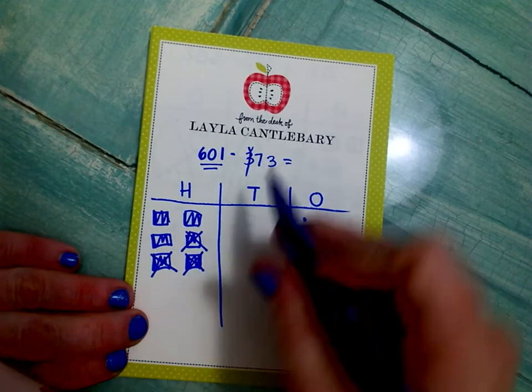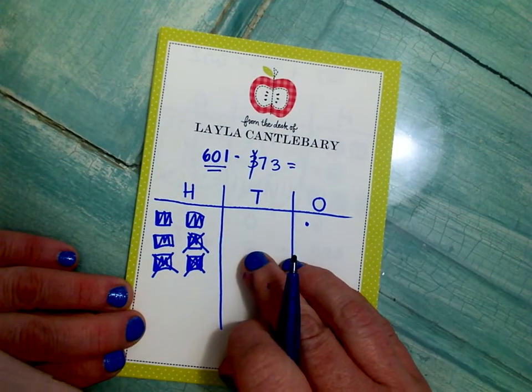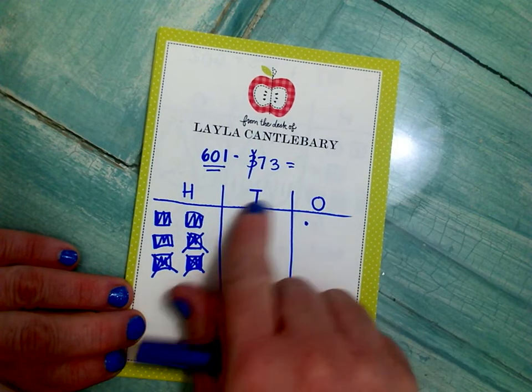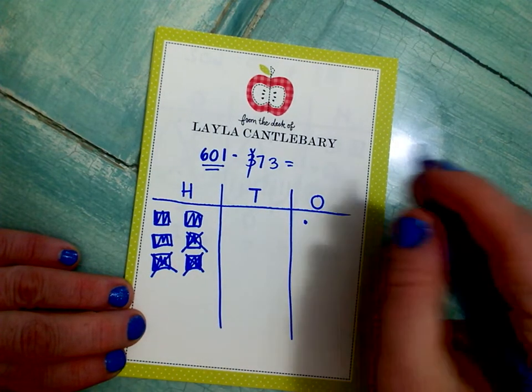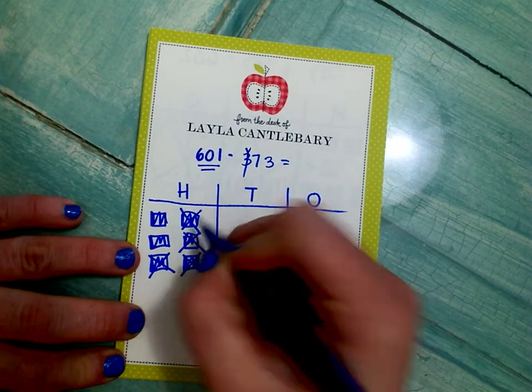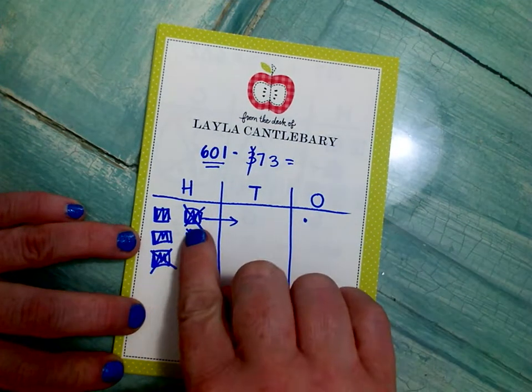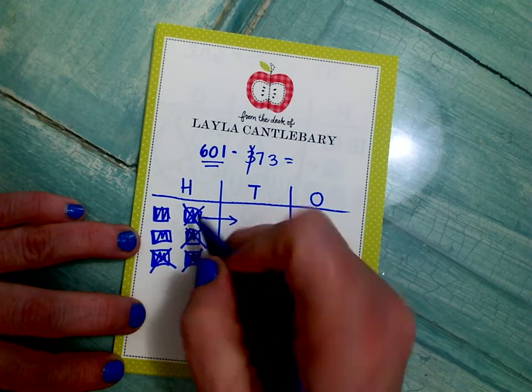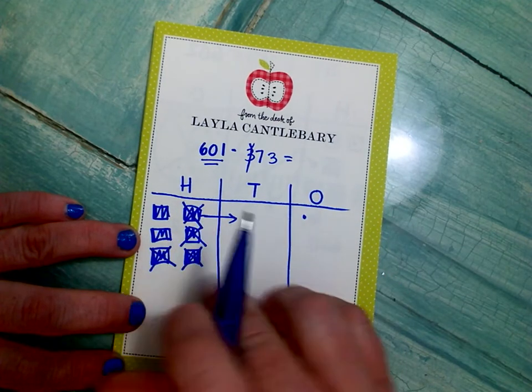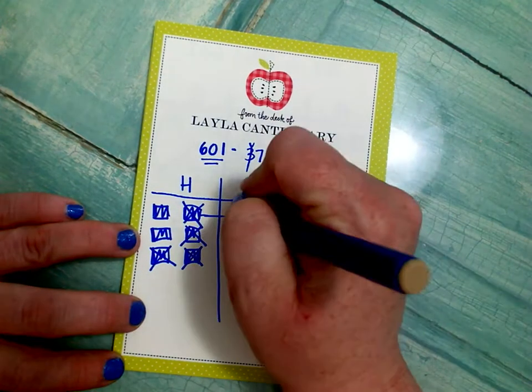So now I'm going to look, and I'm going to try to subtract 70. I don't have any tens in my tens place right here, so I've got to regroup. And I show regrouping by crossing out 100 and then taking it over here to the tens place. Now, you've got to be careful that it's a different 100. It's not one of the hundreds I already crossed out. That's a place where kids have common mistakes.